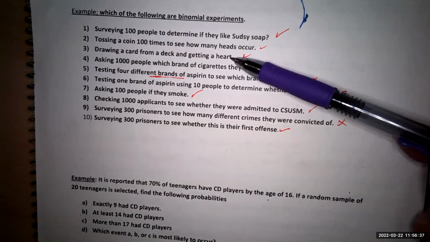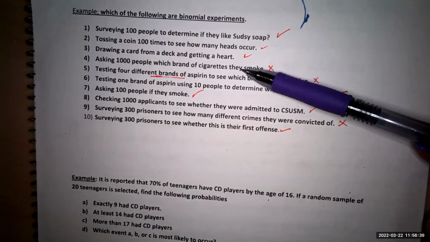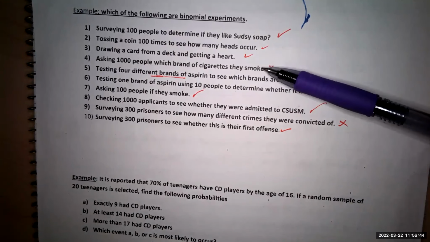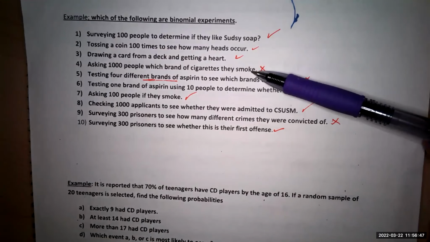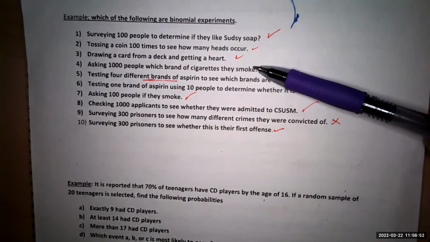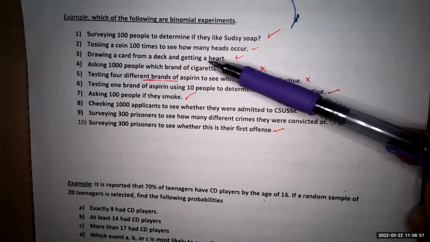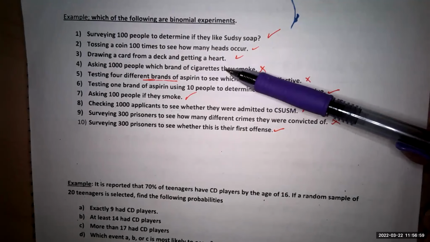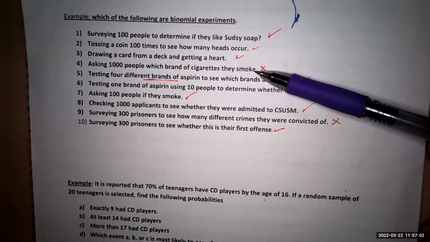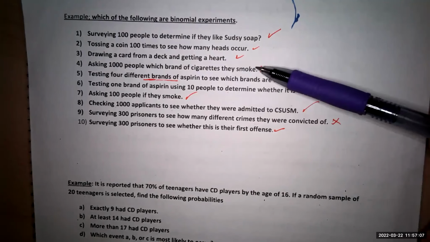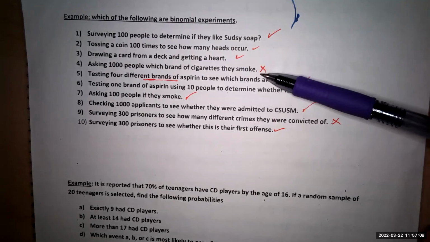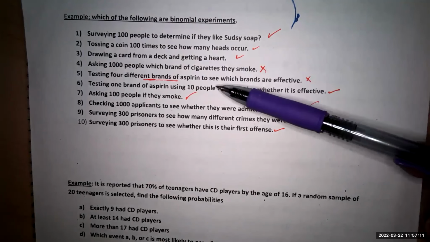Okay, any question? The next one, asking 1,000 people which brand of cigarette they smoke. You see, when you ask which brand of cigarette, you may get several answers. So you're not going to get only two outcomes. You're going to have several outcomes because you ask for the brand. So this is not going to be binomial. It's not binomial because you may get several answers, not two outcomes.